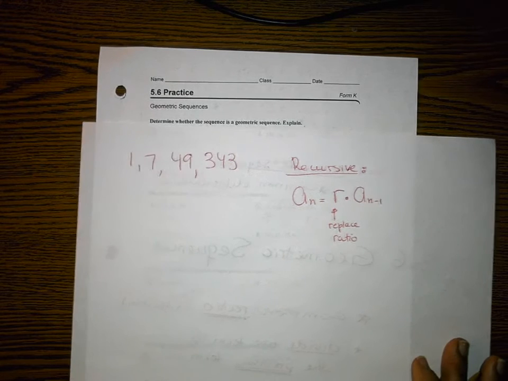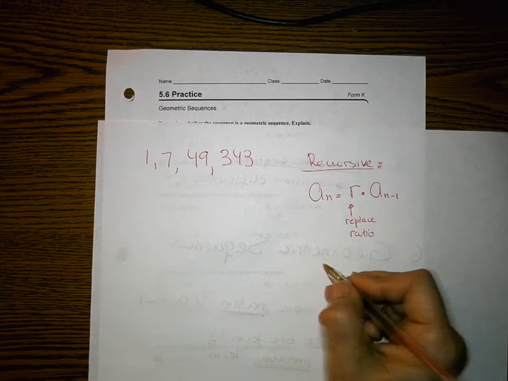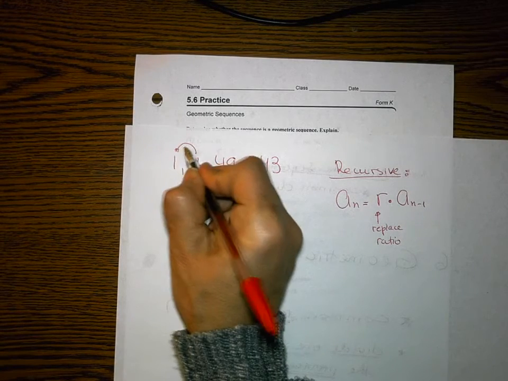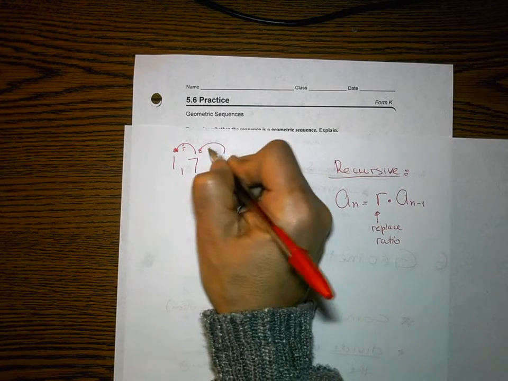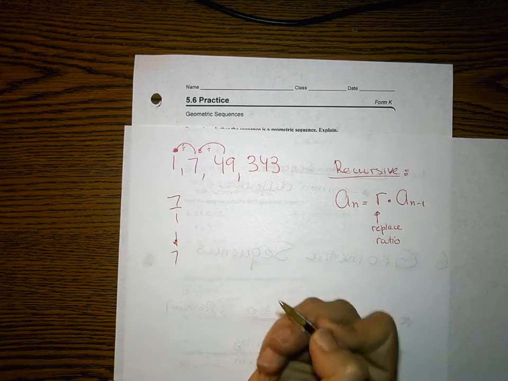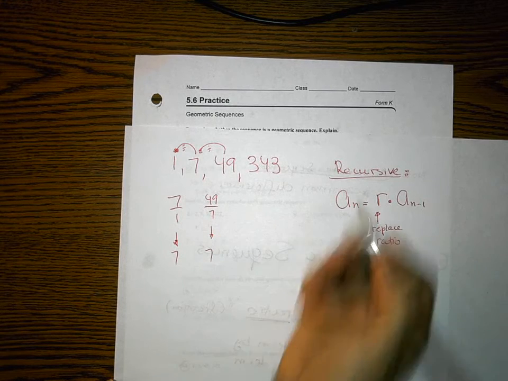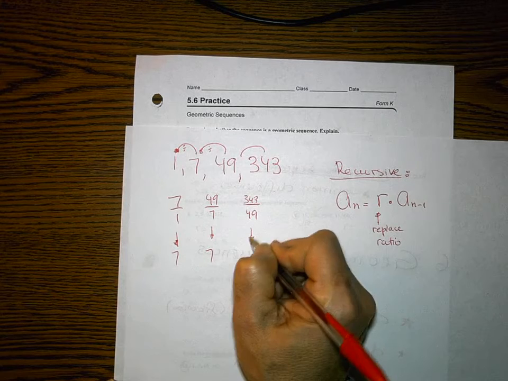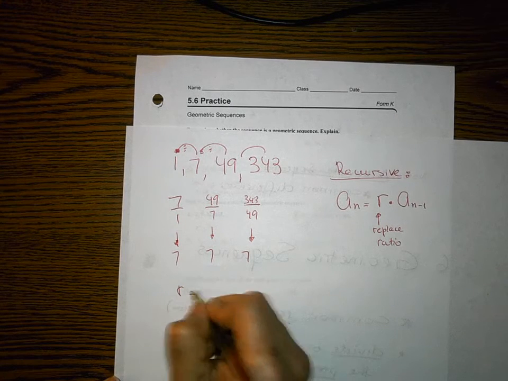So let's find out the ratio. I don't need the first term, I just need to figure out the ratio. To find the ratio, we divide one term by the previous; it is always a division. Let me put my little arrow: 49 divided by 7, always a division. So 7 divided by 1 is just 7. And 49 divided by 7 is just 7. And 343 divided by 49, you will get a 7. So when you do the division, the ratio is 7.